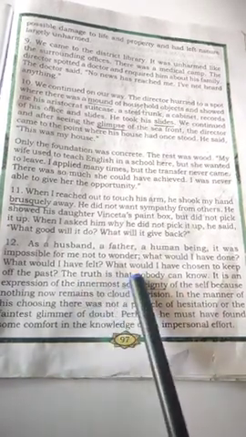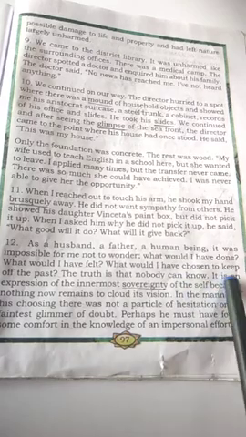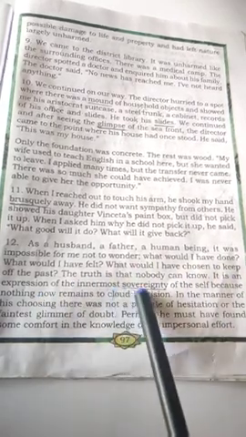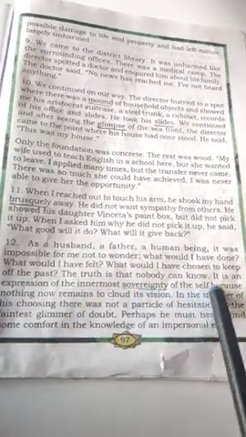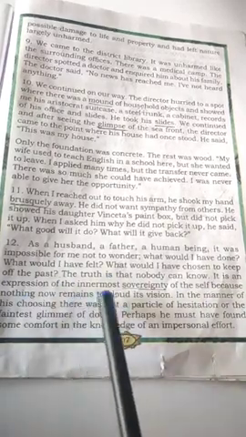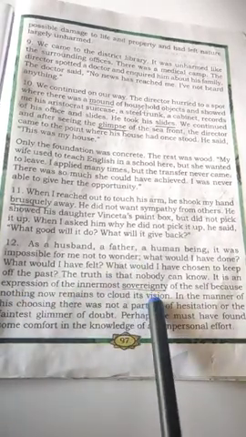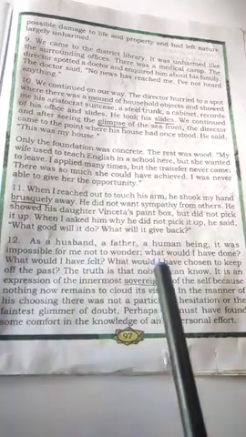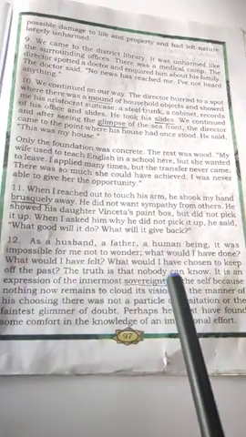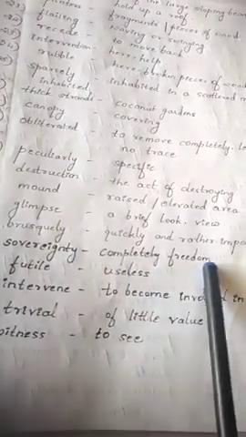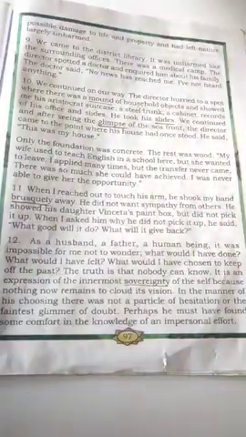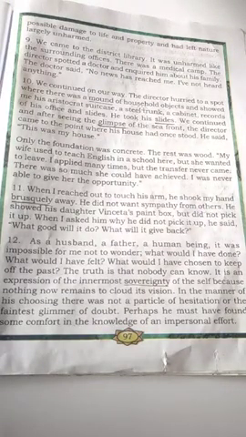The truth is that nobody can know. It is an expression of the innermost sovereignty of the self because nothing now remains to cloud its vision. Sovereignty, underline that word. Sovereignty means freedom. Okay, complete freedom.